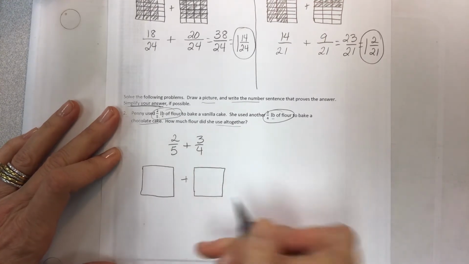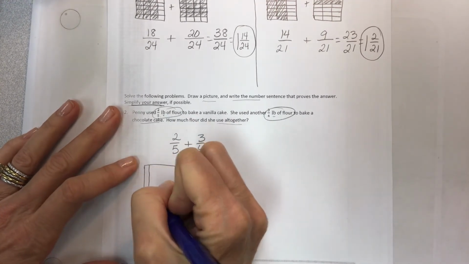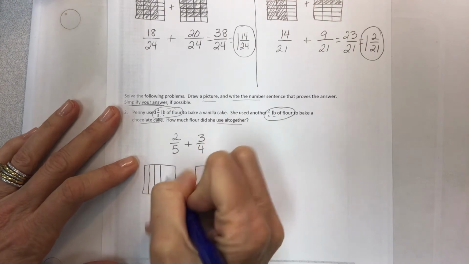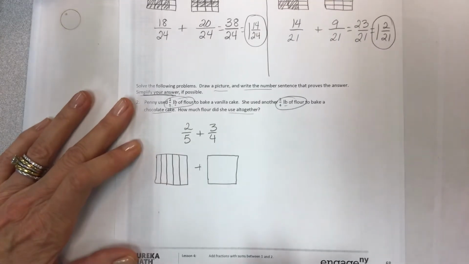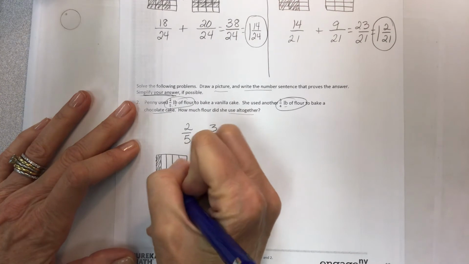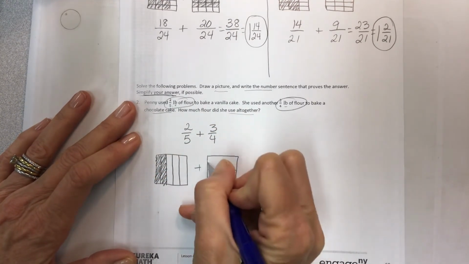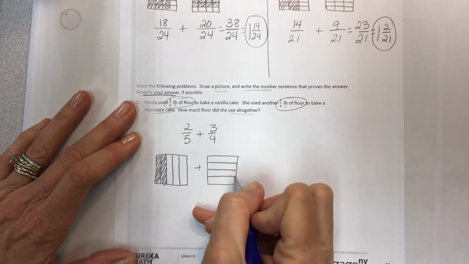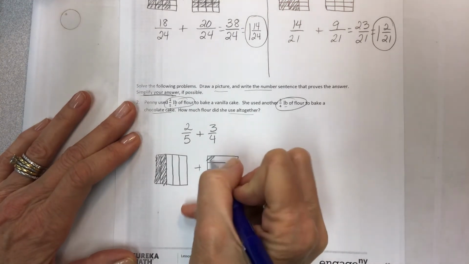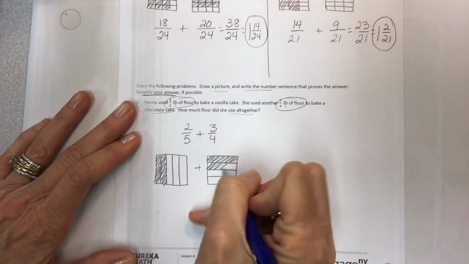Drawing a picture. And we have 2/5. So 1, 2, 3, 4, 5. Kind of awkward, but that's okay. 1 and 2. And 3/4 horizontally. Remember, cut it in half, then half the top, half the bottom. 3 are shaded.